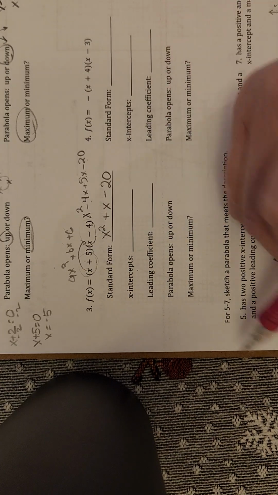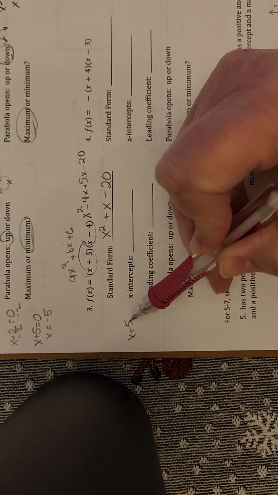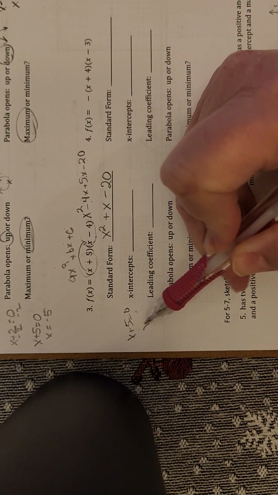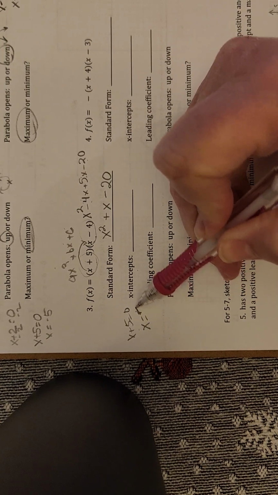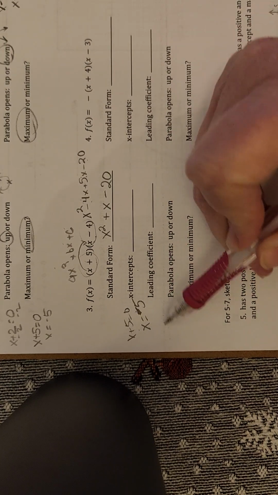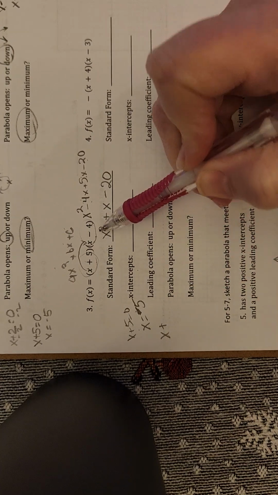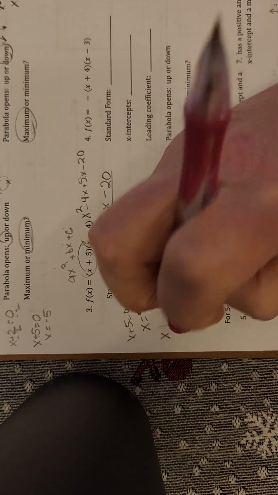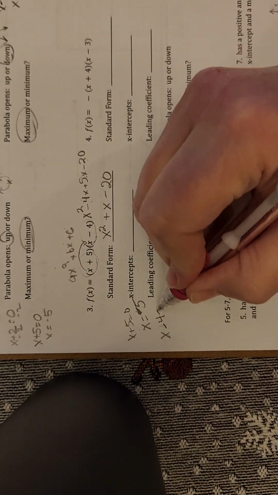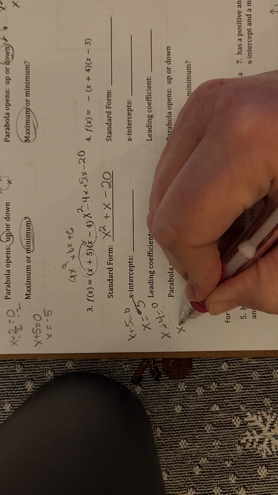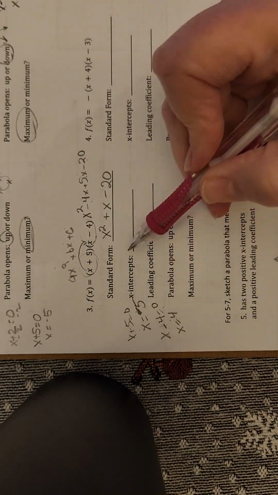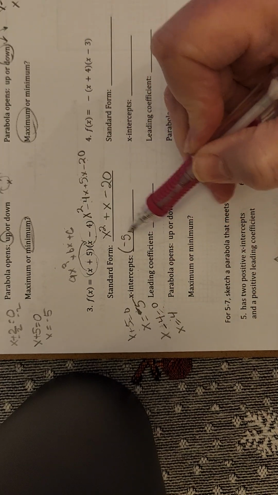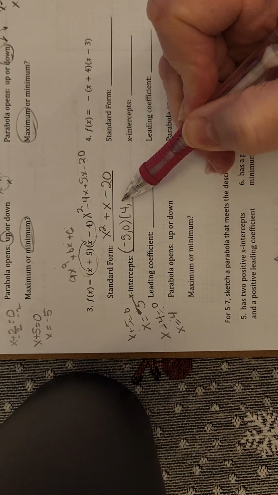And we set those equal to 0. So x plus 5 equals 0. Subtract 5 from both sides, it's negative 5. And then, what's the other one? x minus 4, Tammy, sorry. x minus 4 equals 0. So I add 4 to both sides, and that would give me x equals 4. So then my x-intercepts are going to be (-5, 0) and (4, 0).